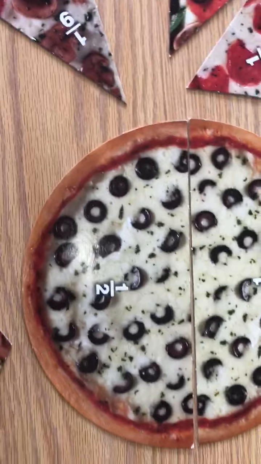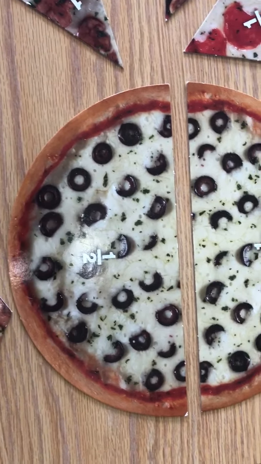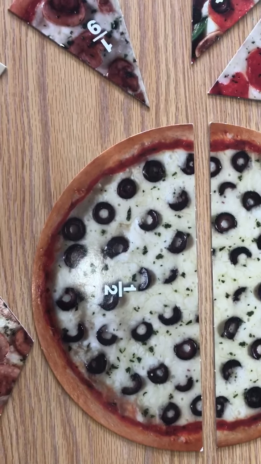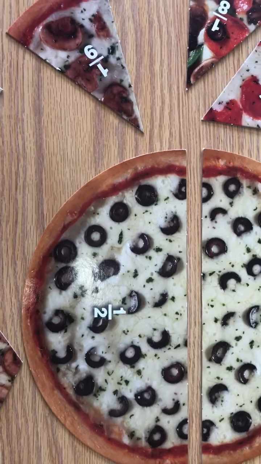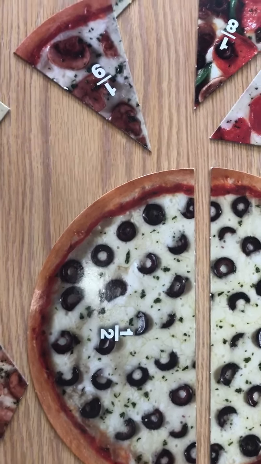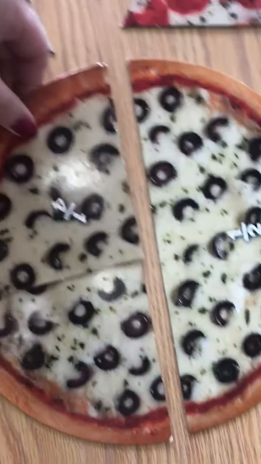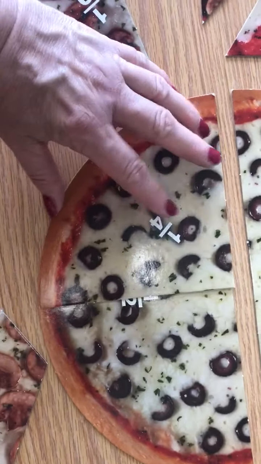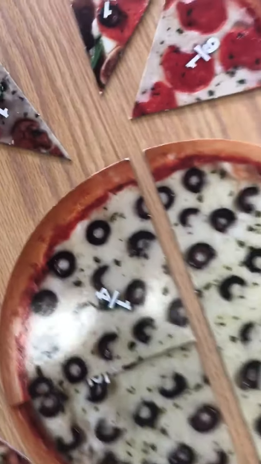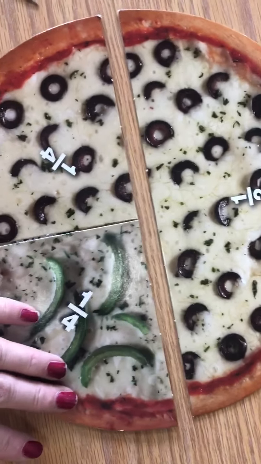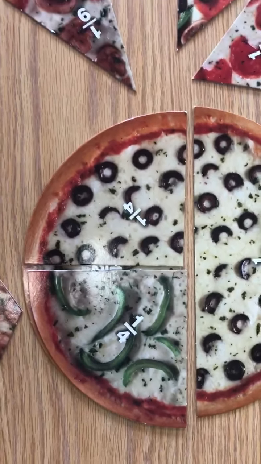Okay, so let's take a look. We've got our half a piece of pizza, and I'm curious if I could put some things on there that are going to add up to that. If I were to take 1/4, and I've got another quarter sitting over here, and put those 2 quarters together like that, that's the same as 1/2.